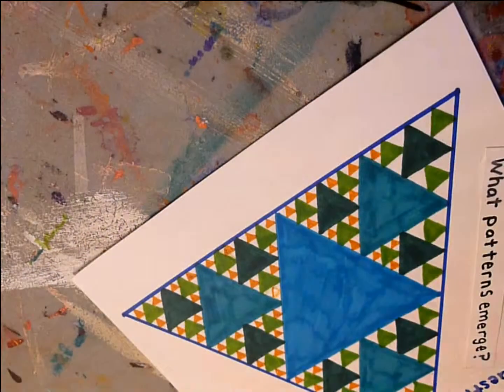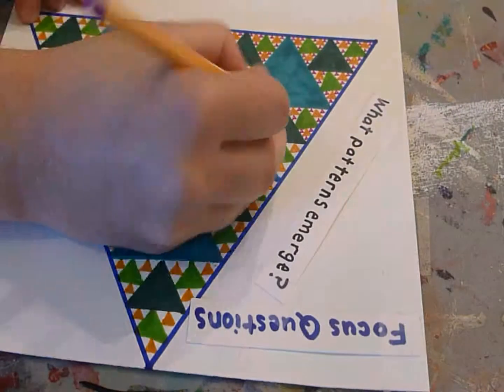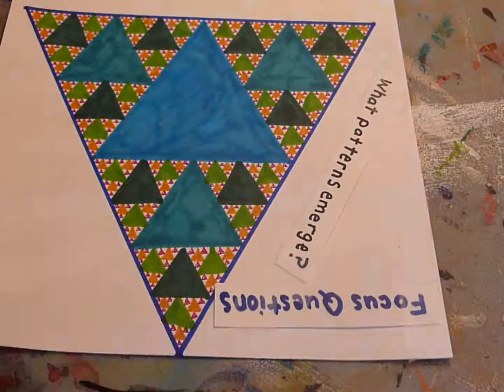What patterns emerge as you add iterations to your triangle? How does the number of triangles change with each iteration?